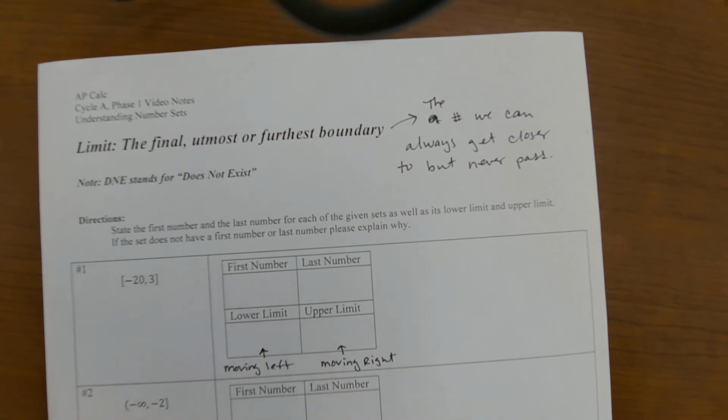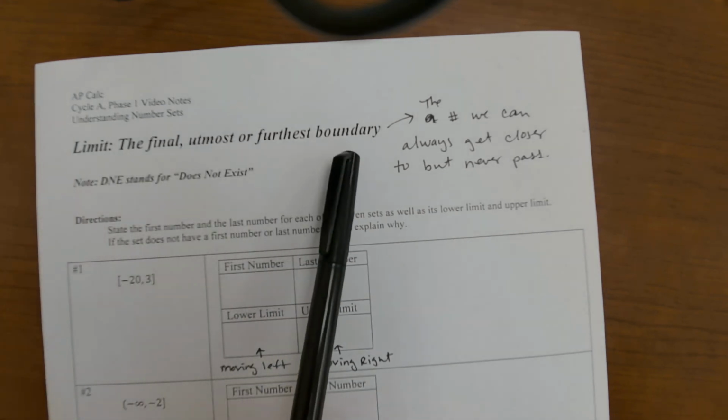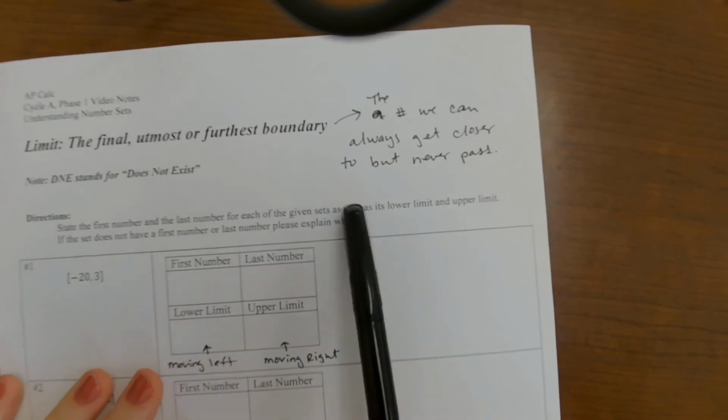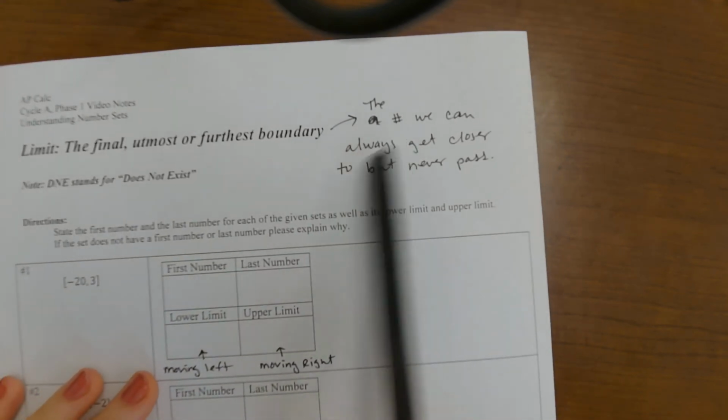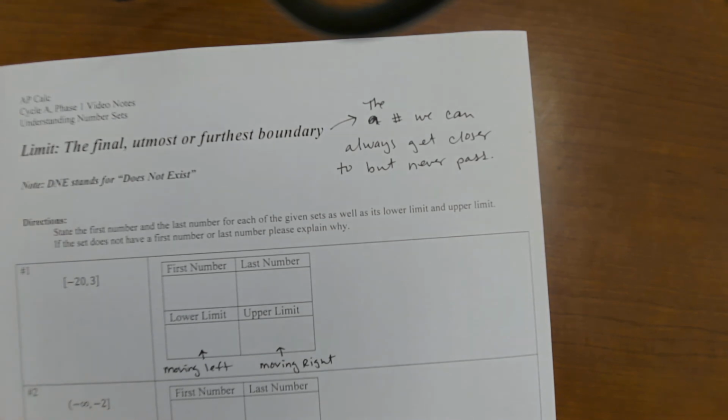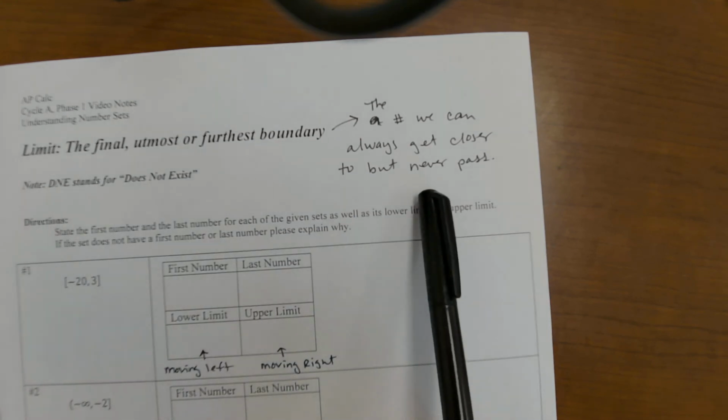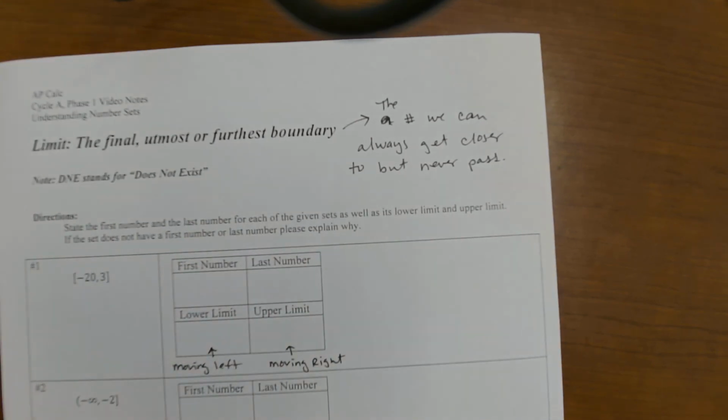Mathematically, you can think of the concept of a limit as this also, but more specifically, when we're looking at a number set, it's the number that we can always get closer to but never pass, when we're looking at numbers within the set. So I'll show you what I mean.